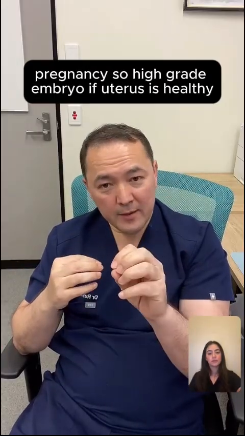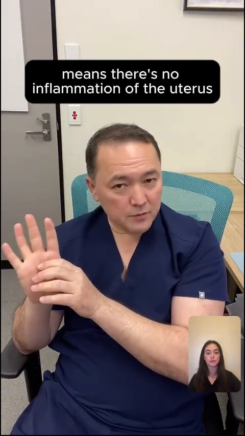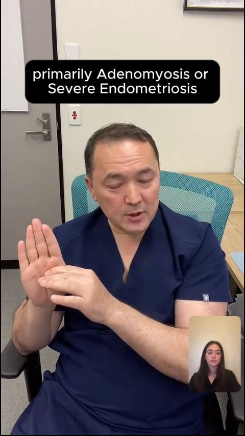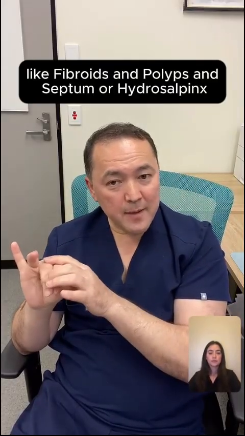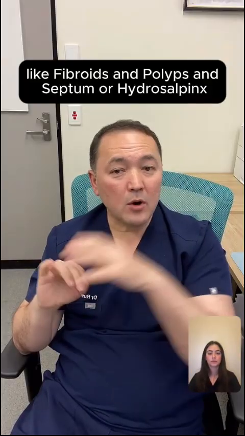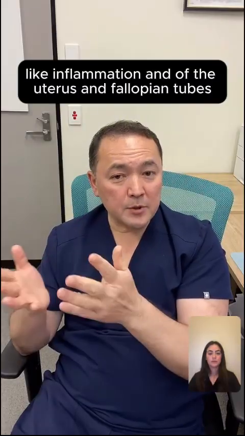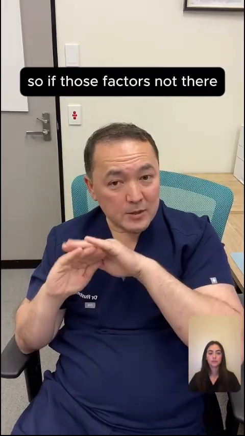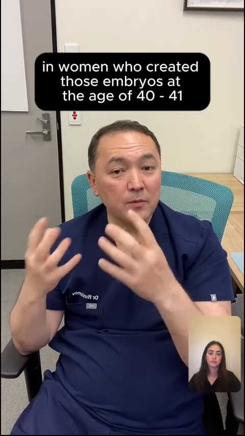So a high-grade embryo, if the uterus is healthy, meaning there's no inflammation of the uterus, primarily adenomyosis, or severe endometriosis, or structural problems of the uterus like fibroids, polyps and septum, or hydrosalpinx, inflammation of the fallopian tubes. If those factors are not there, a high-grade embryo can give a 15 to 20% chance in women who created those embryos at the age of 41.